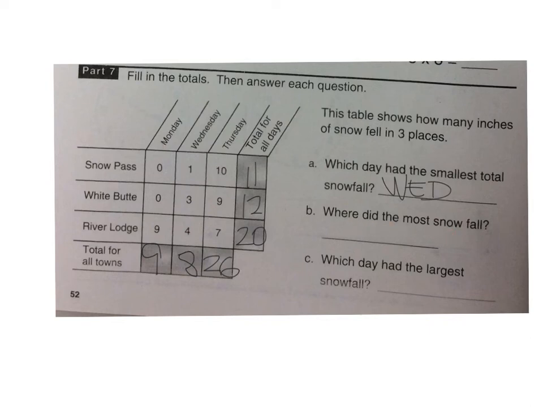So we need to find a place that had the most snow. They didn't give us a day, which means that we're looking for the total for that place. So the total for SnowPass is 11. For White Butte was 12. And for River Lodge was 20. So 20 here is the biggest number. So that's the highest amount that fell, but they're asking for where. Where is telling me that they need the answer in the form of a place. So I'm going to write River Lodge for B.